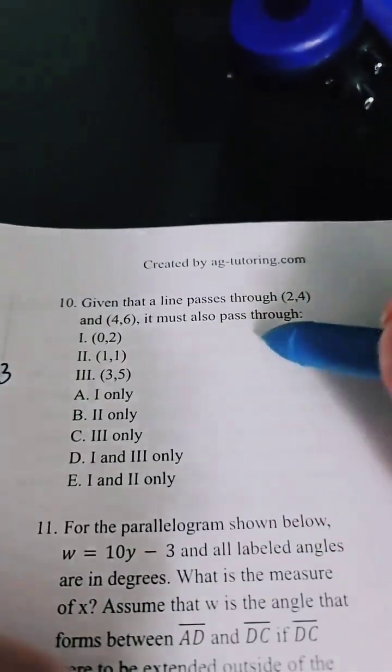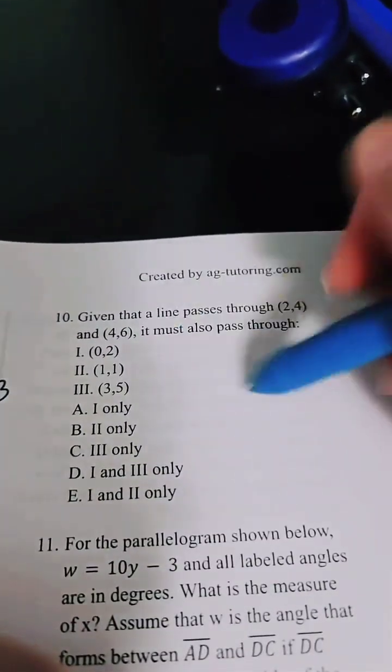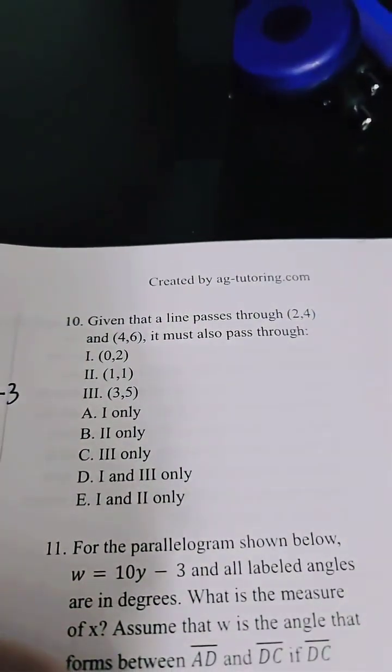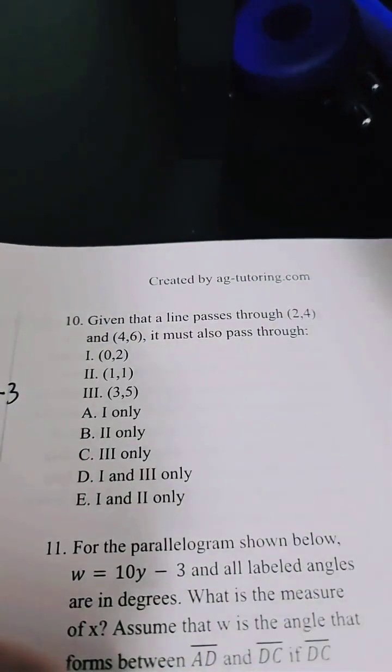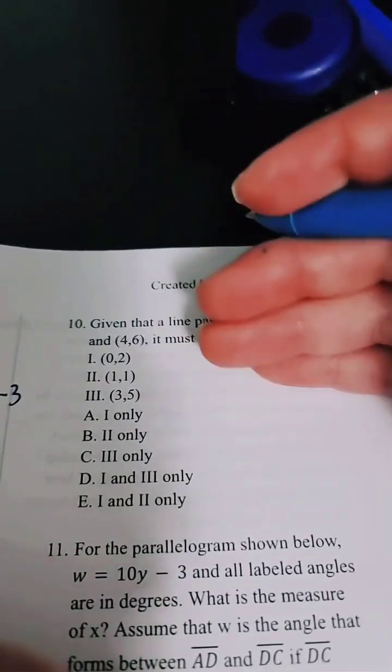So let's go to number 10. It says, given that a line passes through (2, 4) and (4, 6), it must also pass through. So if a point works on that line, then the line passes through that point.